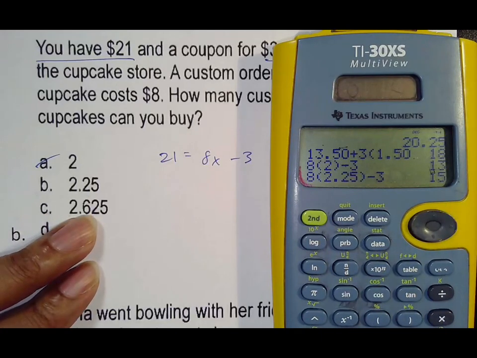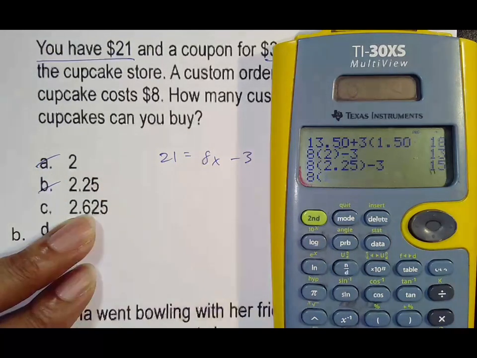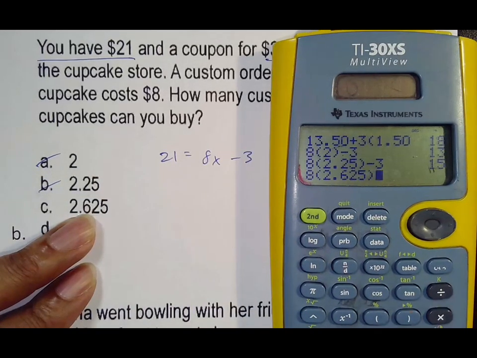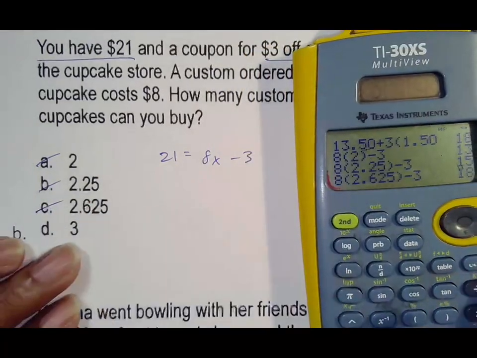Notice the answer is 15. So nope, 8 parentheses 2.625 minus 3, which again doesn't make sense. Notice that says 18. Nope.